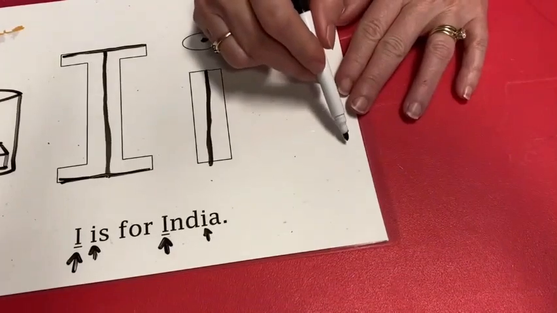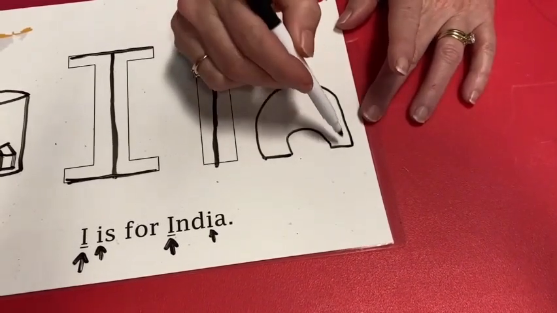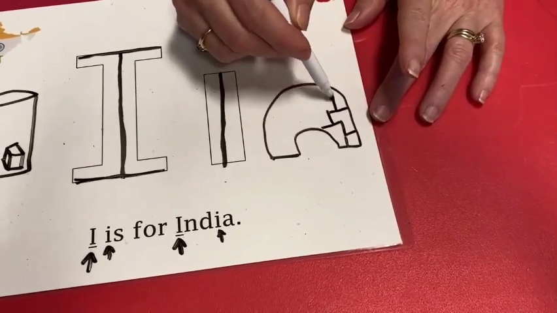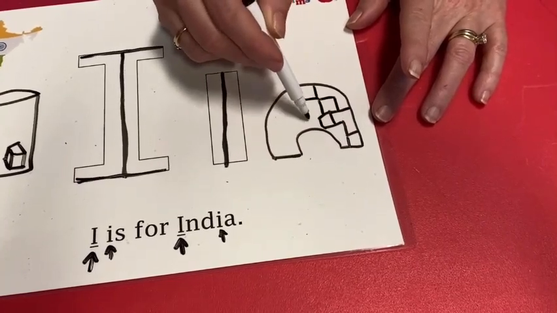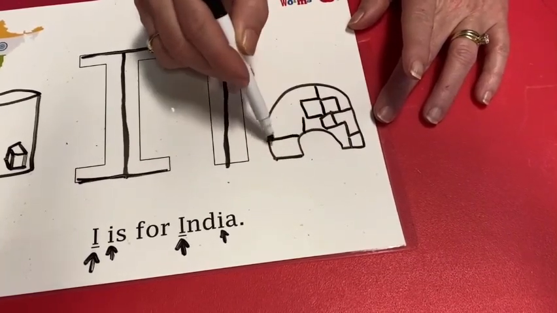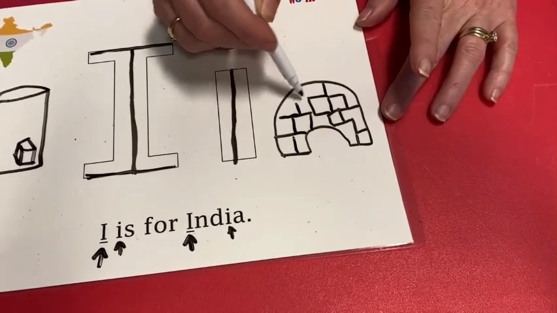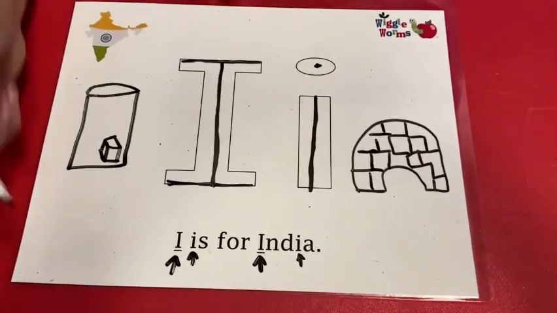All right. Something like this. I don't know. Can you tell what I'm making? I can tell what you're making. Okay, what am I making, Miss Rachel? That is an igloo. Igloo.